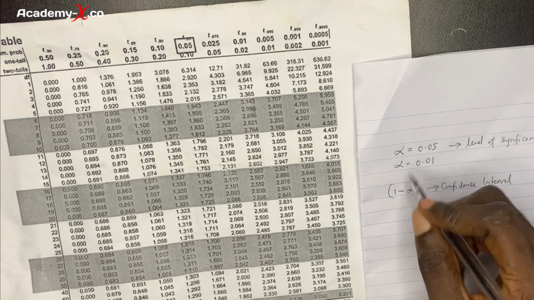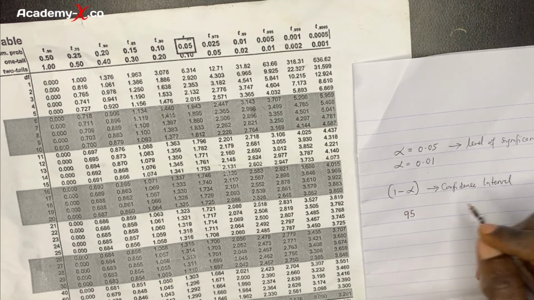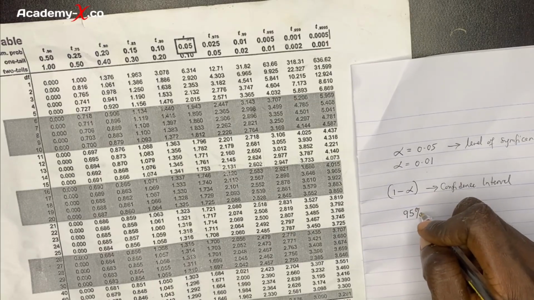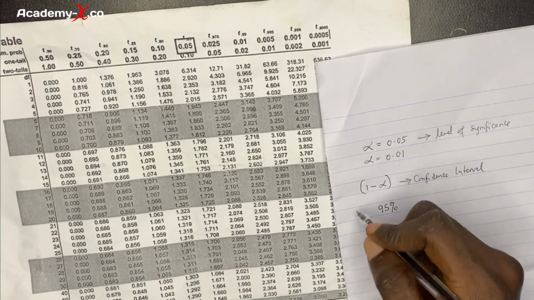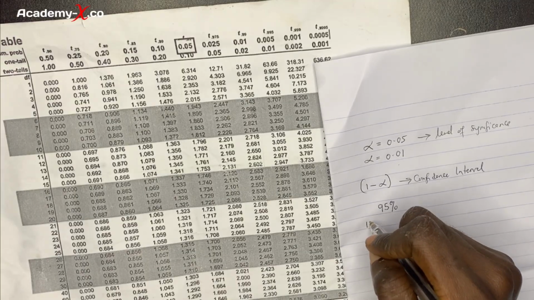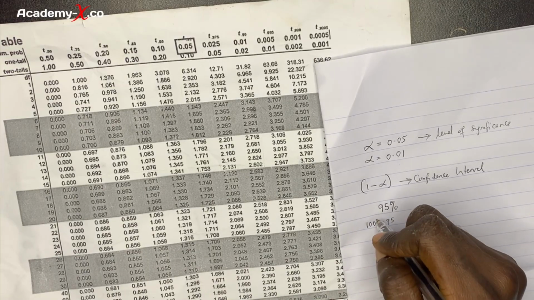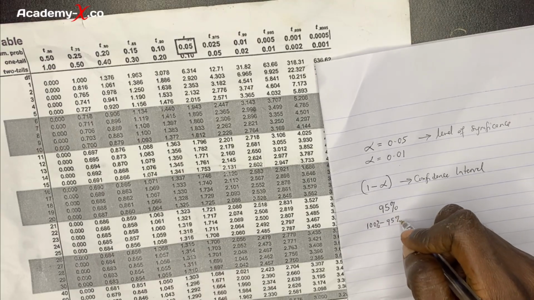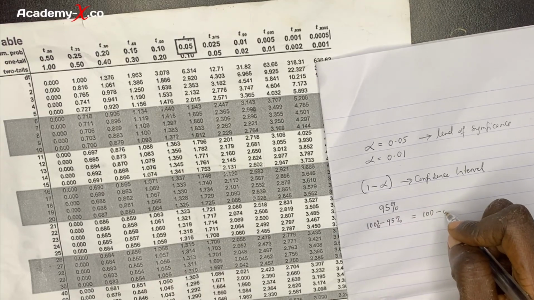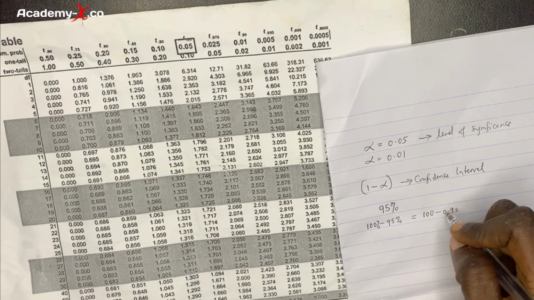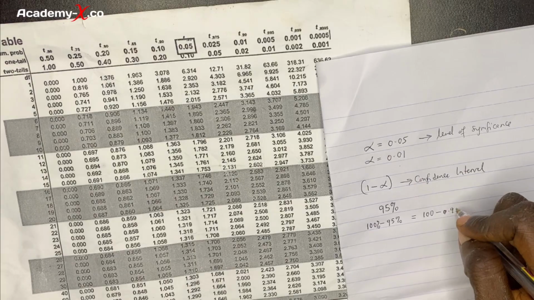Now, if you are given a confidence level of 95%, to obtain your level of significance, you simply say 100% minus 95%.